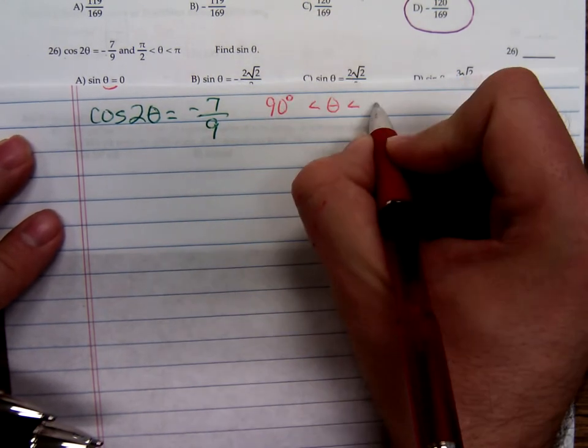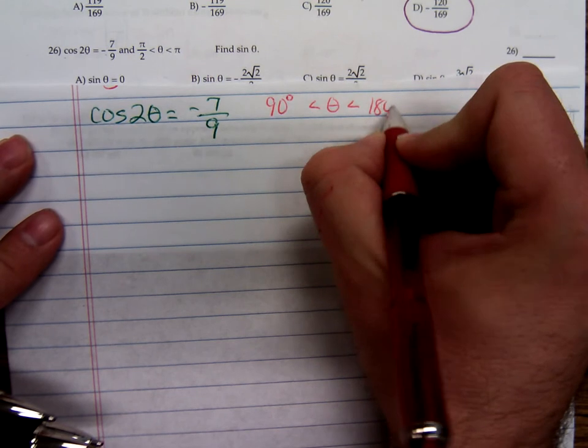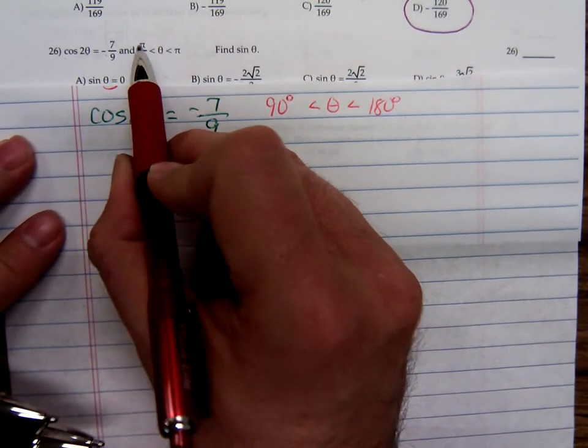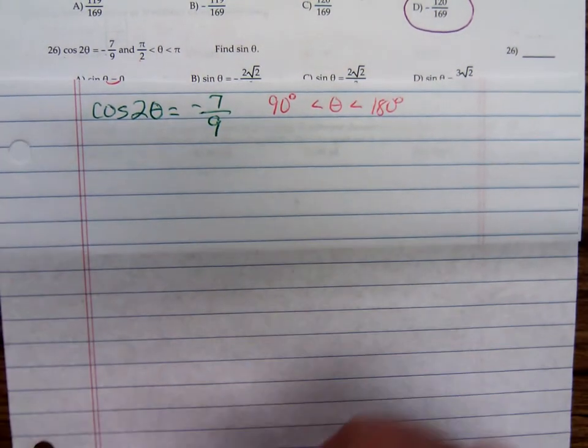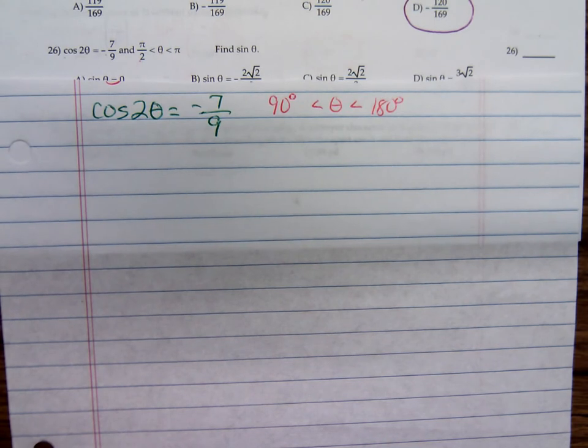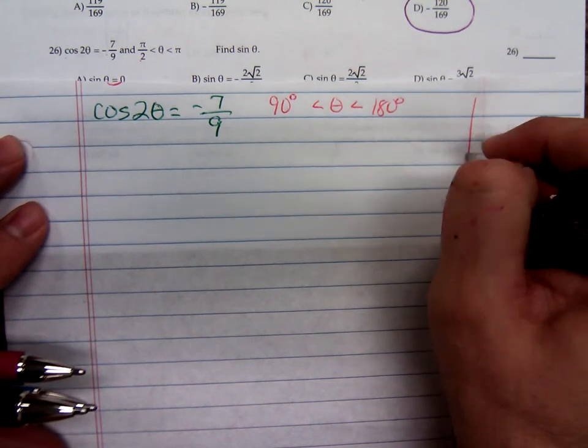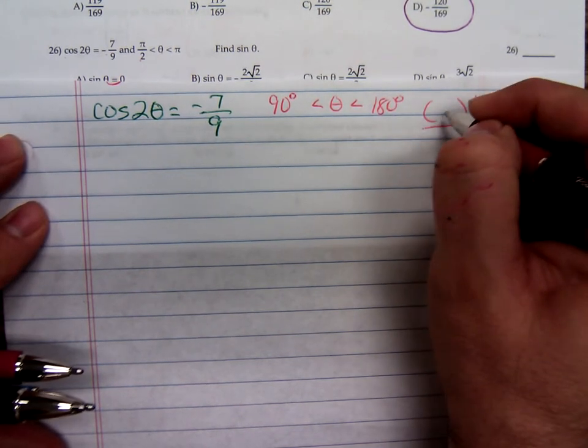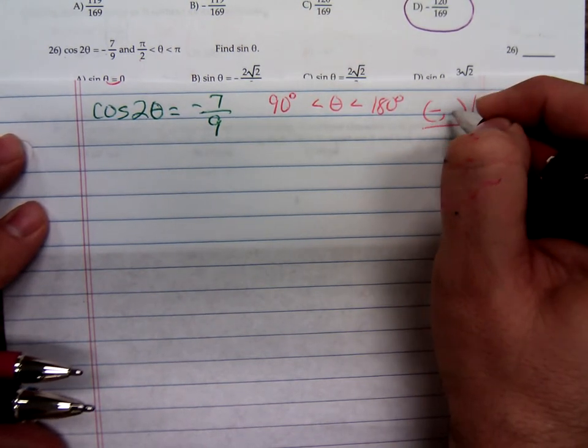Theta is between pi over 2 and pi. So that means we're in which quadrant? Second quadrant. So in second quadrant, x cosine is negative, sine's positive. It's number 26.